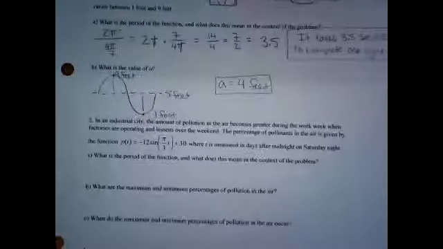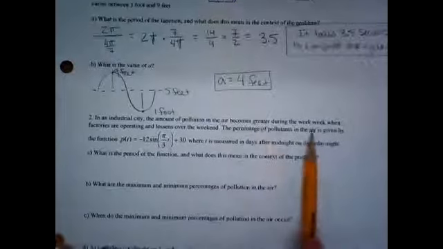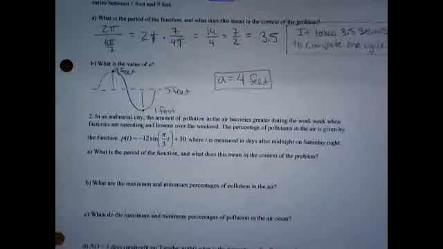All right, in a city, the amount of pollution in the air becomes greater during the work week. Does this make sense? It would be more during the work week when all the businesses are going and people are driving their cars. And then on the weekend when everyone chills at home, pollution would go down. Do you guys remember reading about that? When COVID shut down everything, pollution went way down in the air because no one was driving their cars anymore. Anyway, it would be cyclic. Pollution would go up during the week when everybody's there and then go down over the weekends and then go up and down. So it's going to be a wave, all right?